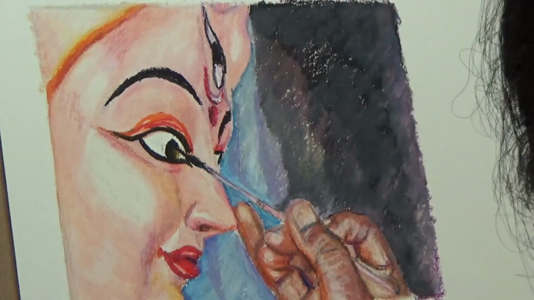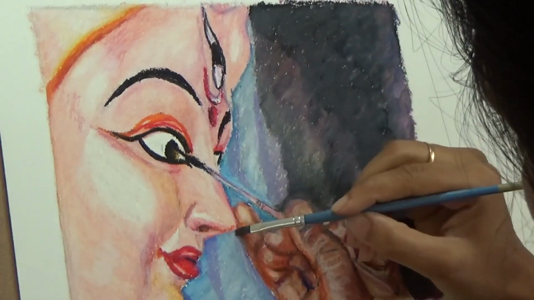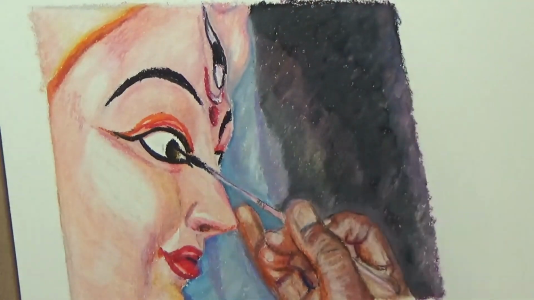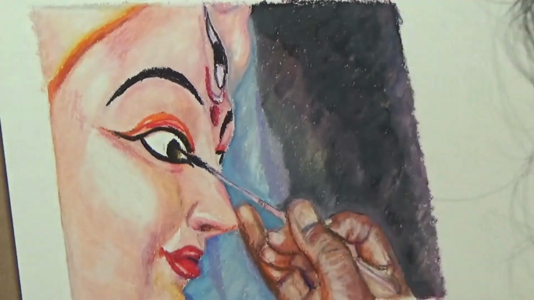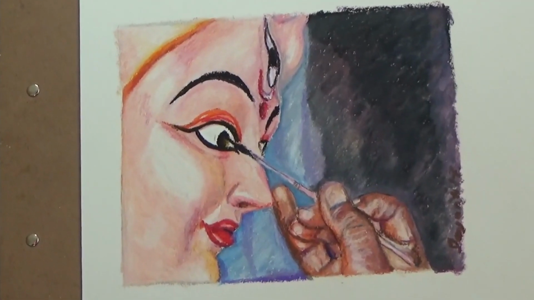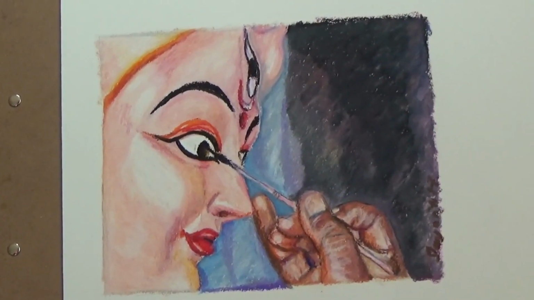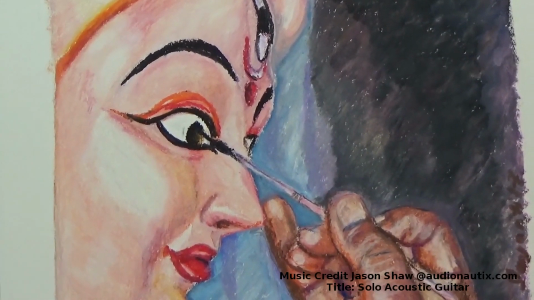Now again, I'm coming back with my paint thinner on paintbrush and blending out the colors in the background and getting the smooth background that I am looking for. And it takes quite a little bit of time and patience to get the different layers and get to the layer of perfection. And there you see the entire painting, or rather drawing, is done.